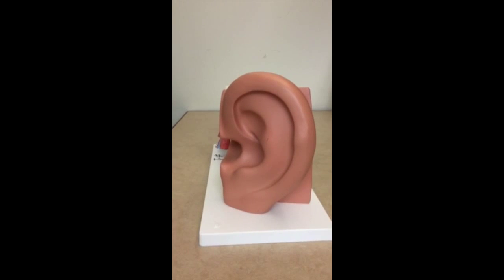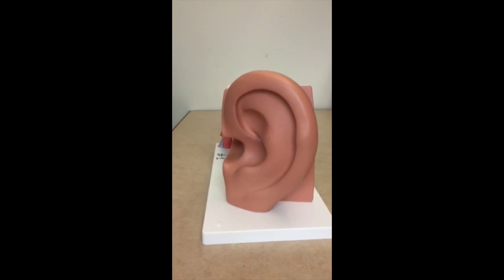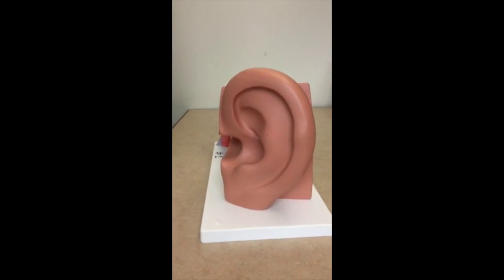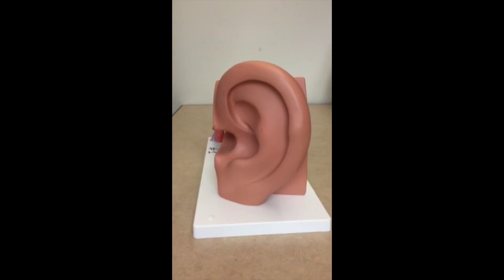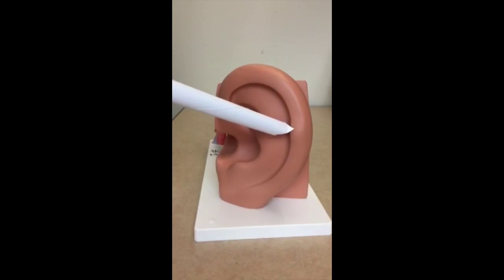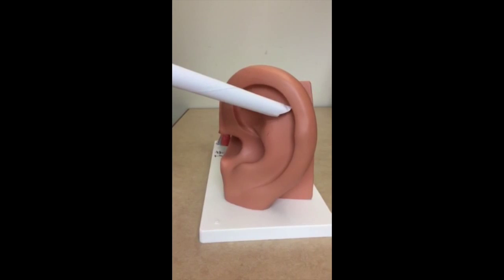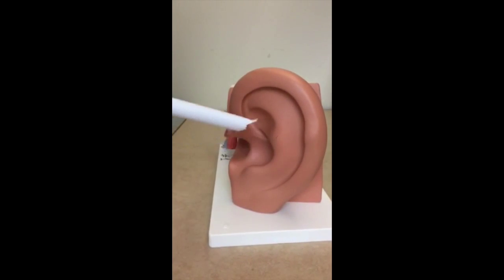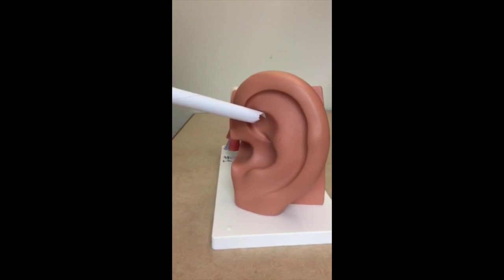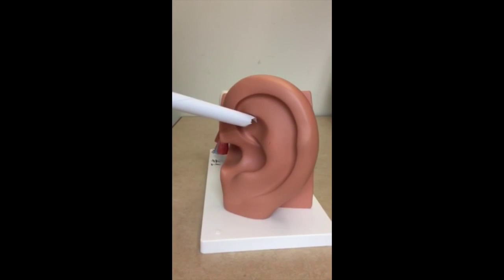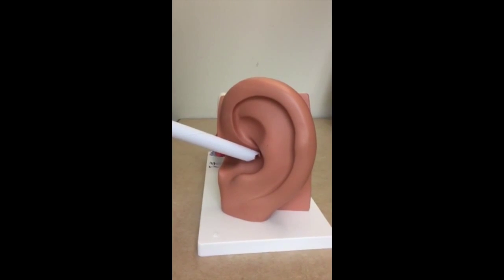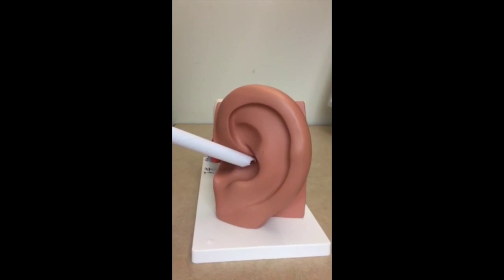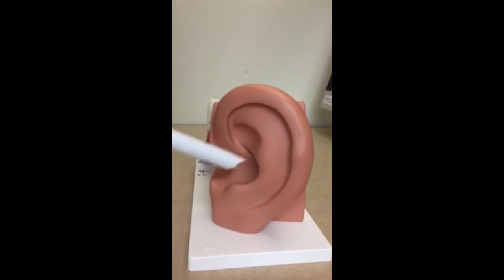And the function of the auricle is to gather high-frequency sounds and help with localizing sounds delivered to the head. Here we have the helix. Inside we have what's known as the scaphoid fossa. Here we have the cymba concha. And down here we have the bigger portion, which is known as the cavum concha.